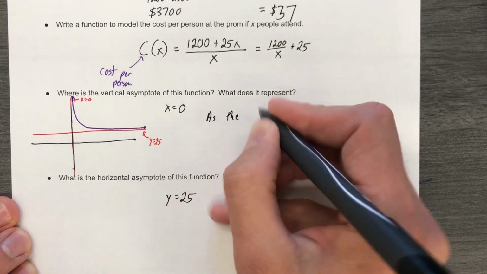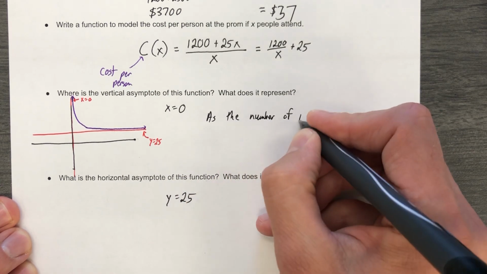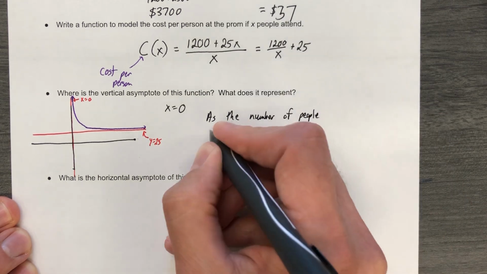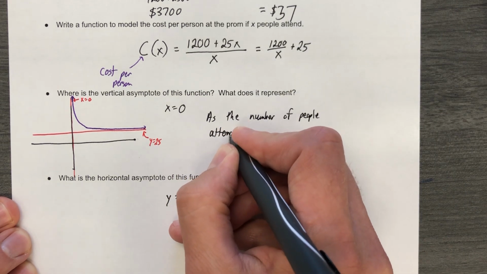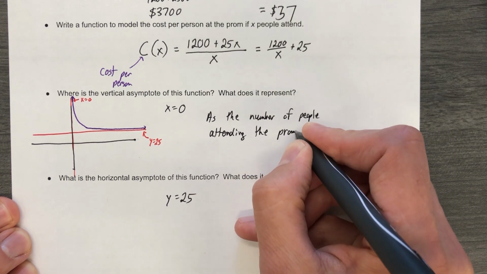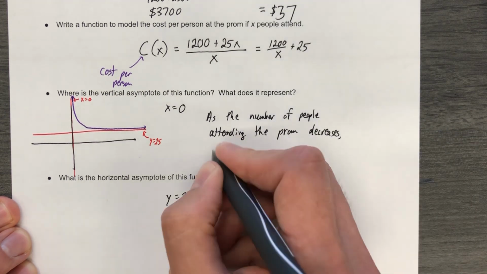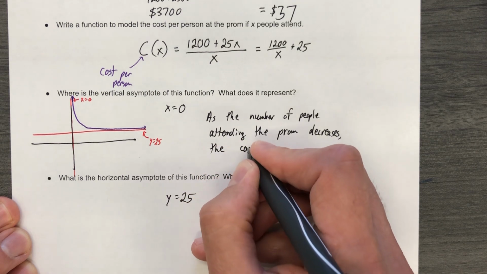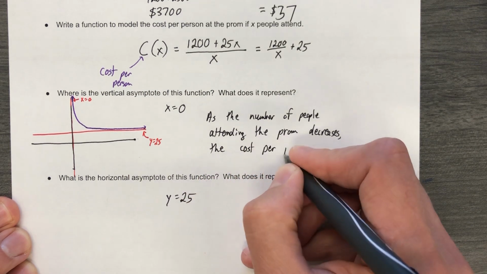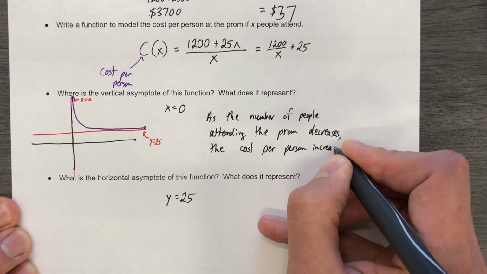So as the number of people attending the prom decreases, the cost per person increases drastically.